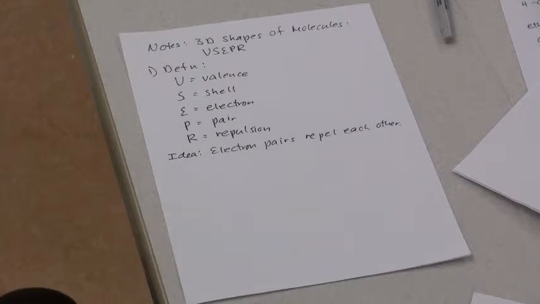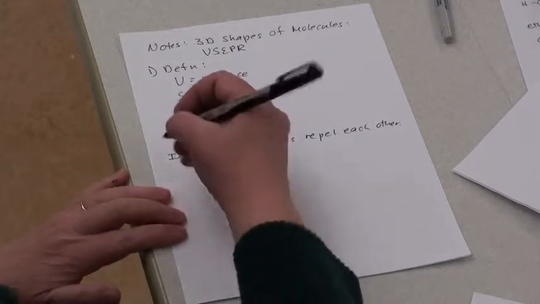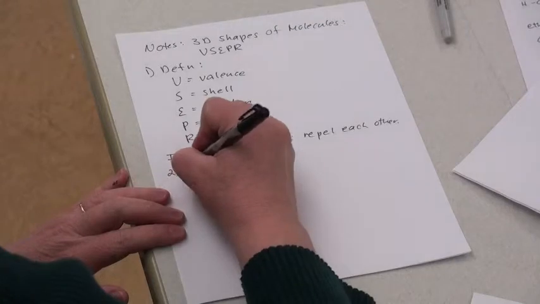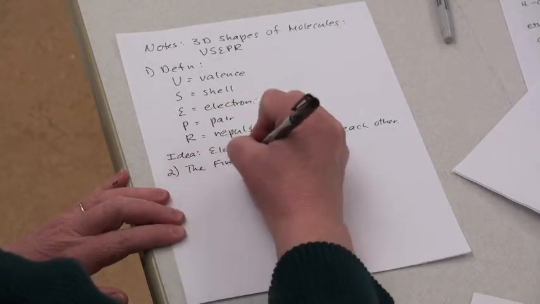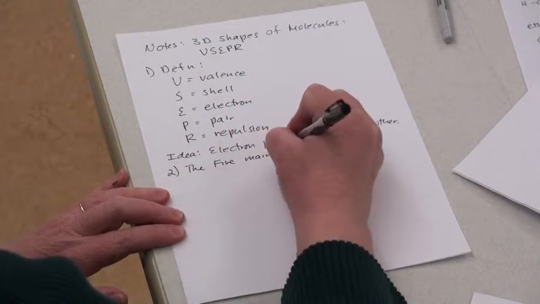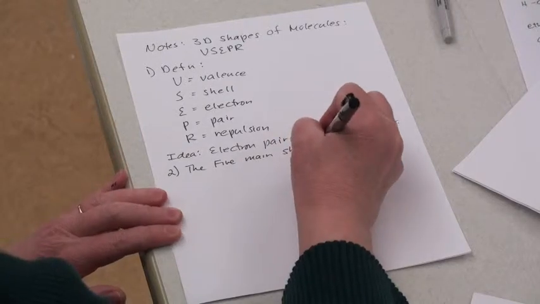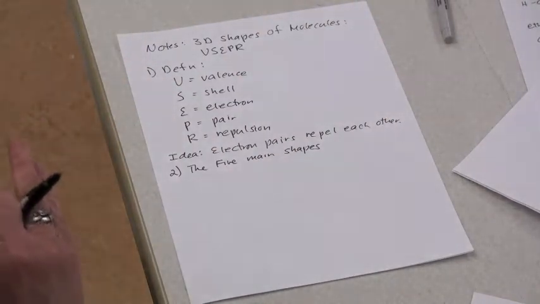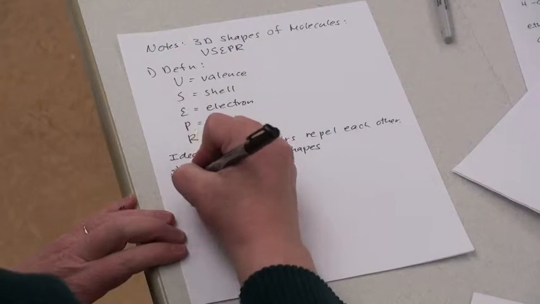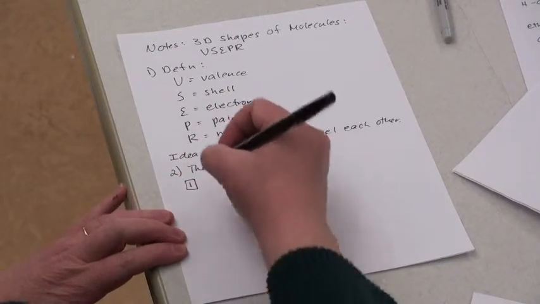They can stand being next to each other, but the pairs themselves are repulsive to each other. And this ends up giving us a beautiful picture of the 5 different shapes. So the 5 main shapes. And to show these, I'm going to need some pipe cleaners.